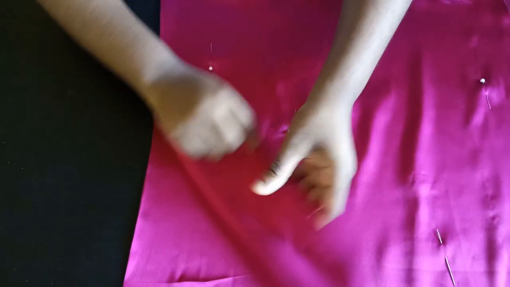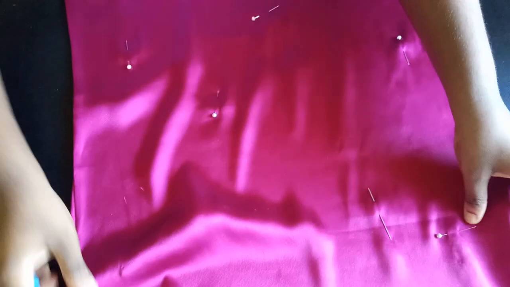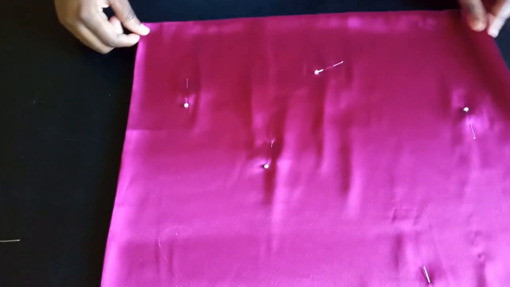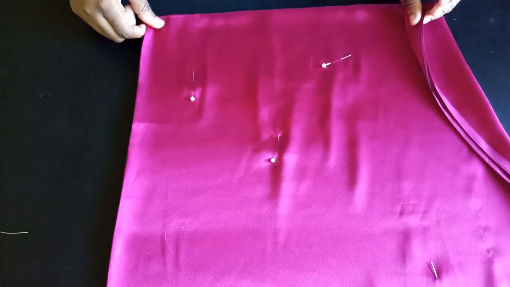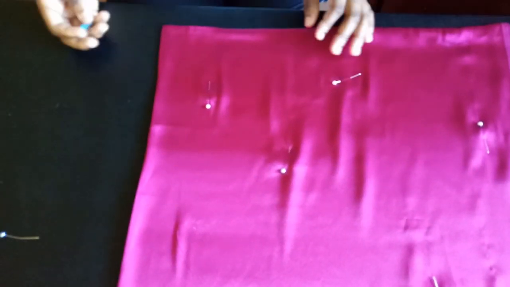So the next thing I'm going to do is, you're going to just fold your fabric into 4, right? So let me remove this pin so you guys can see. First I folded it into 2, just like how you normally cut your circle dress. So I folded it into 4 now. And then I didn't want to remove the pin so that I won't lose all the folds I have here. And then as you can see, I went ahead and ironed it down so I can get these lines here.